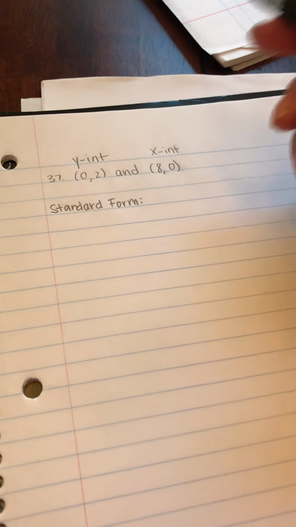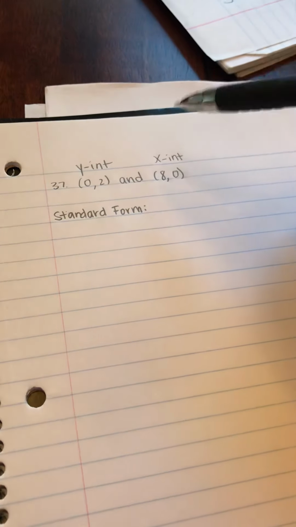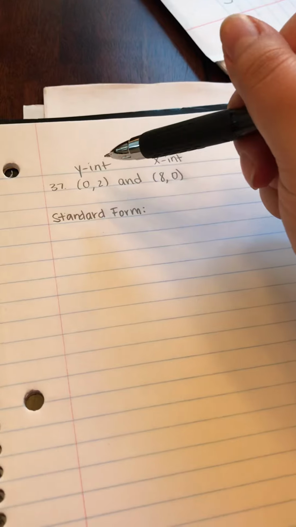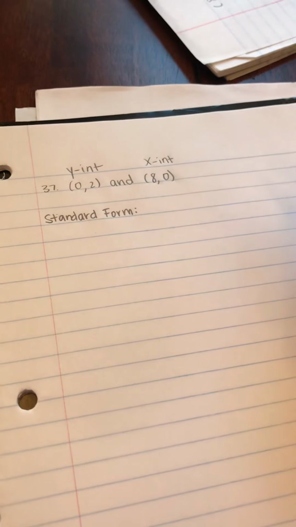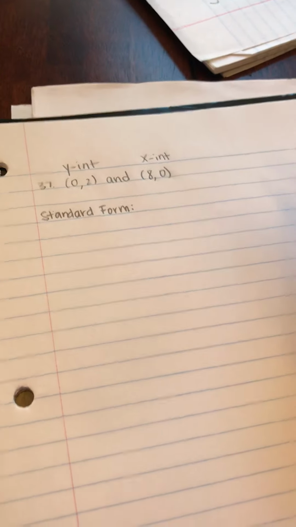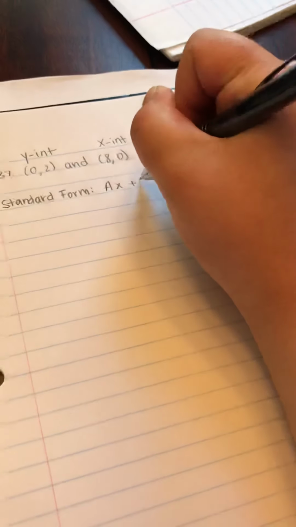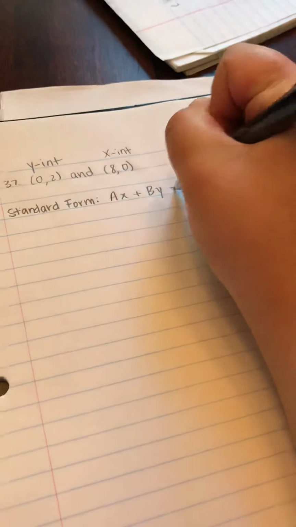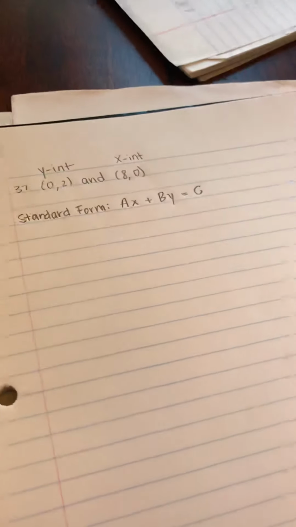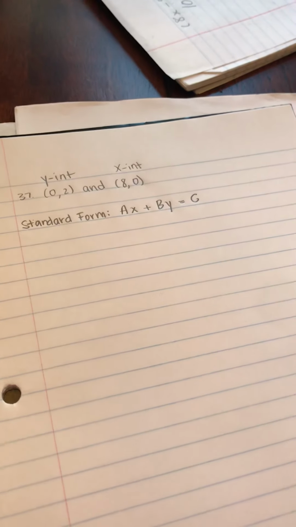Okay, so for number 37, they gave us 2 points. 0, 2 is our y-intercept, 8, 0 is our x-intercept, and they want us to write a line in standard form. And our general equation for standard form is ax plus by is equal to c. This is just our general equation.